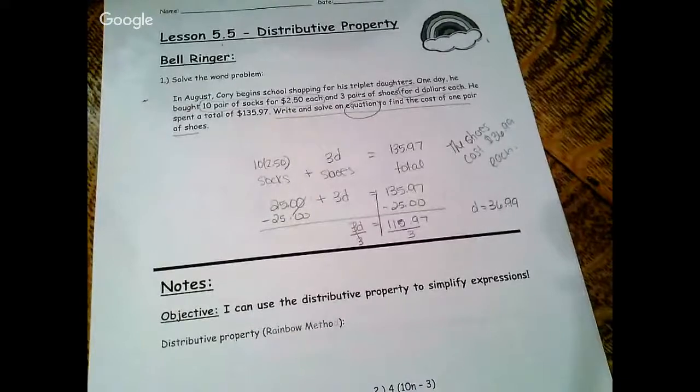All right. Okay, let's take a look at our notes and our objective for today. So our objective is that I can use the distributive property to simplify expressions. Finally, we get to use it. We've been talking about it for weeks.